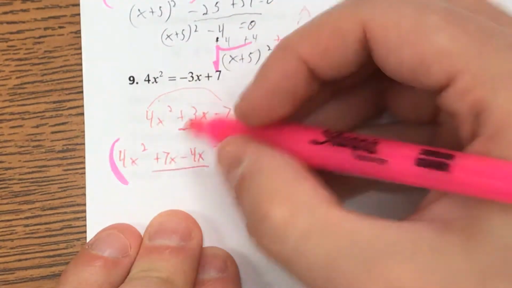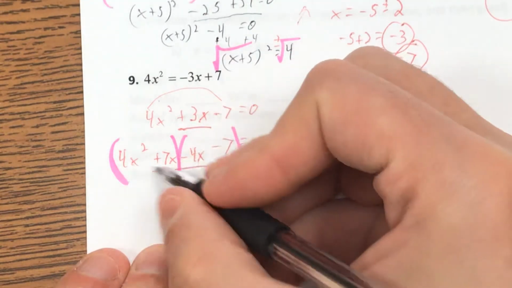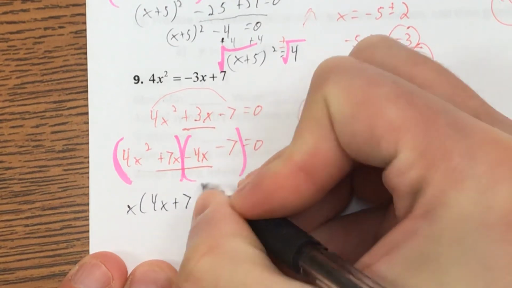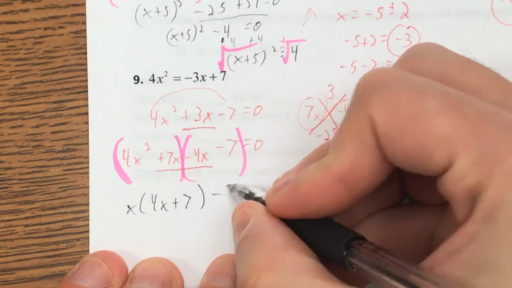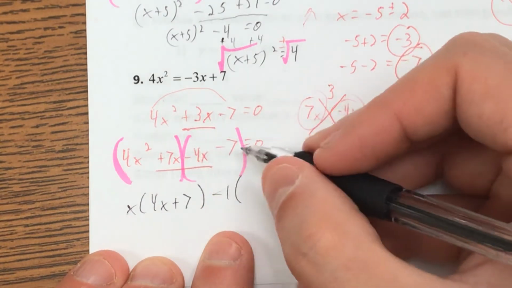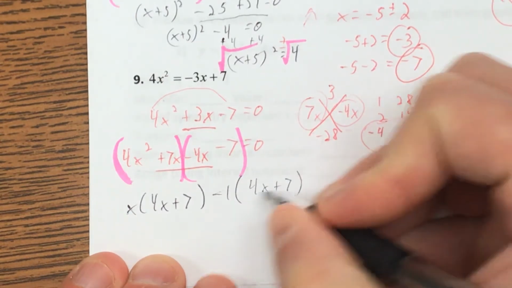And then when you group, here you can pull out a GCF of x. And here, because this one's negative, you do want to pull out a negative 1. And when you pull out a negative 1, that does turn this positive and will turn that positive as well. So you get x minus 1.